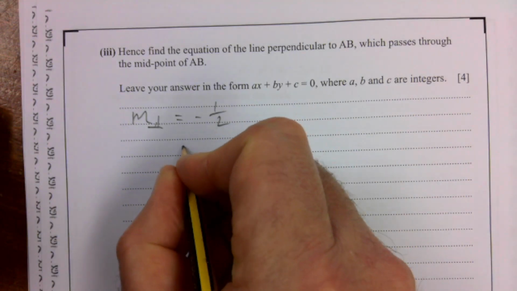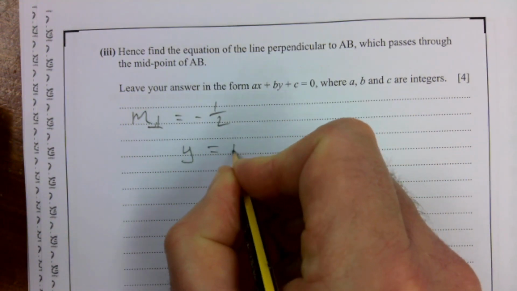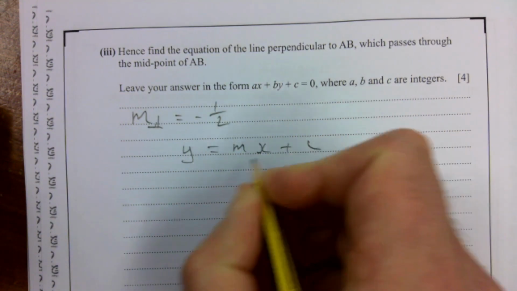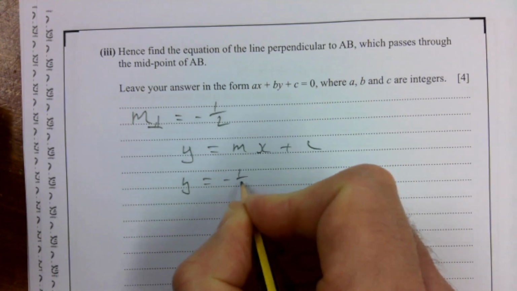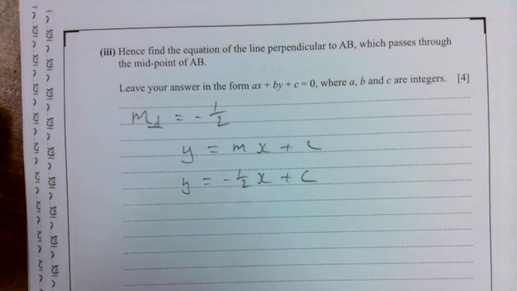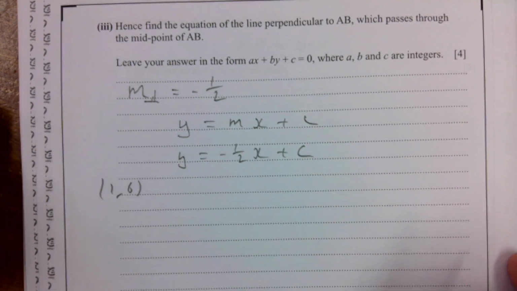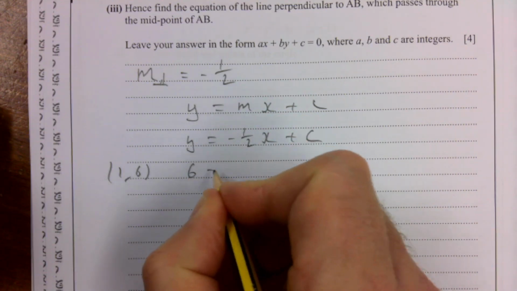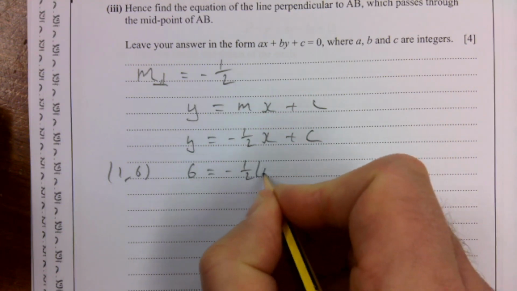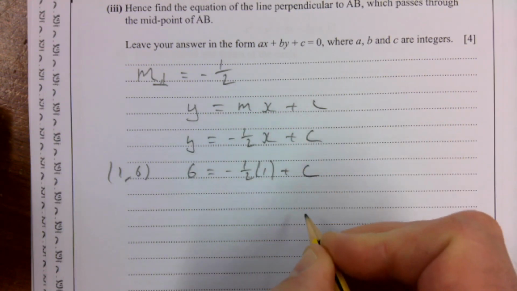We can substitute this into y minus y1 equals m(x minus x1), or we can sub it into y equals mx plus c. We'll just go y equals mx plus c in this particular case. Y is -1/2 x plus c, and we know it goes through the midpoint, so that's then the point 1, 6. So subbing in 1 and 6 gives me 6 is -1/2 times 1 plus c.